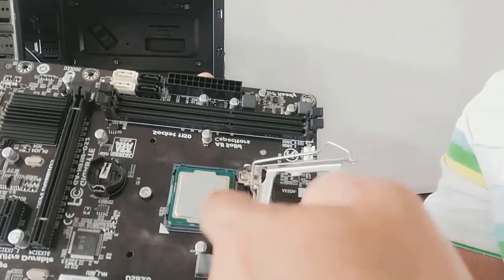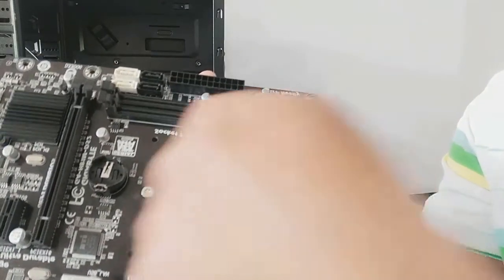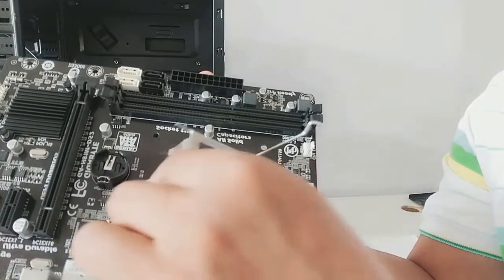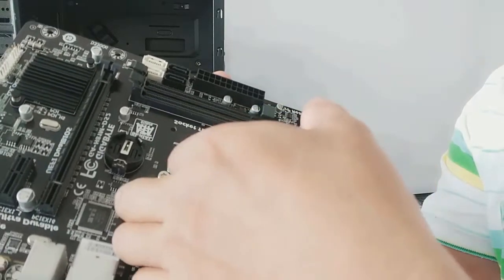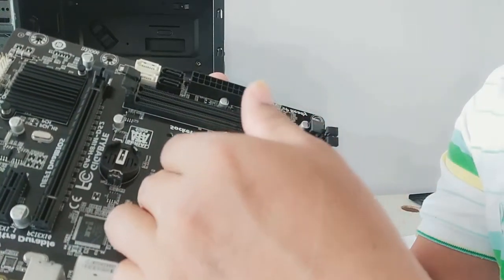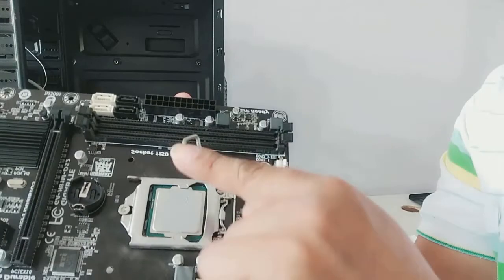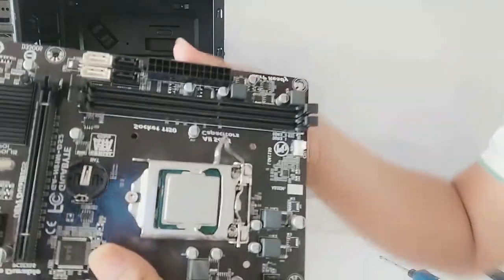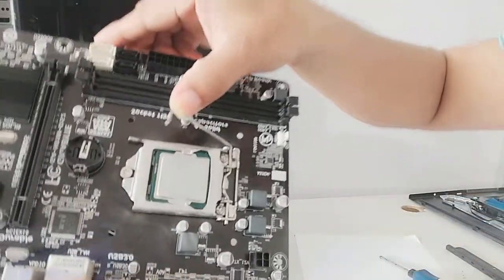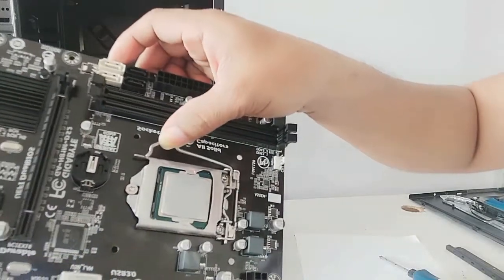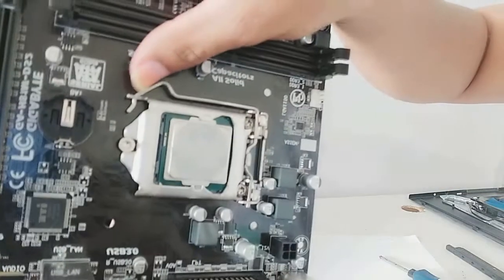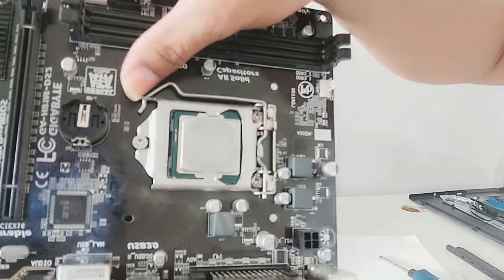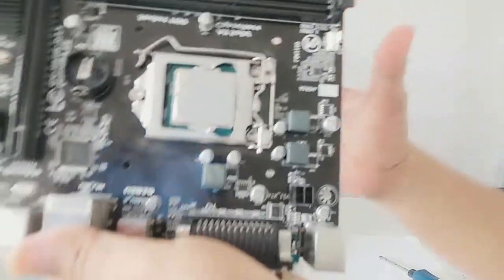Then after that, return this lock, and push it downward and insert it in this particular area to firmly lock the processor.